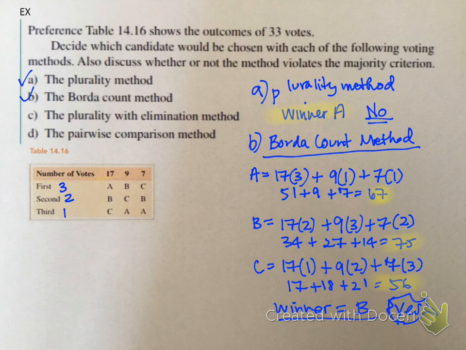Plurality with elimination. So plurality says that the candidate has to win the majority of the vote. Remember, that candidate has to have 50% or more of the vote to be declared the winner. And if not, then you kick out the person with the least amount of votes and you look at the preference table again. So when we did the plurality method the first time around, we saw A was the winner.